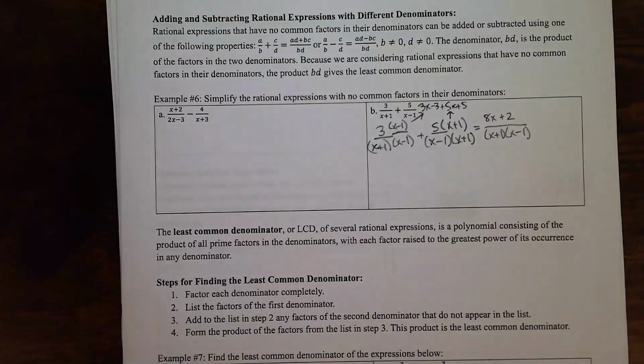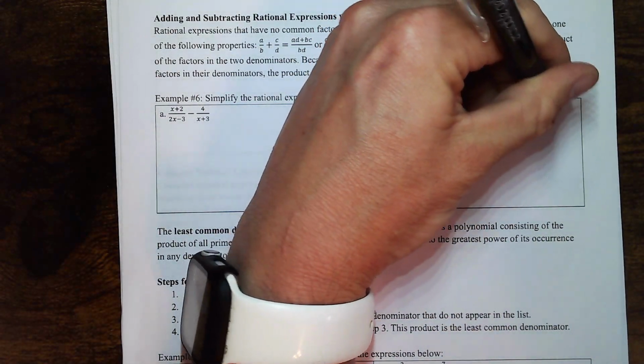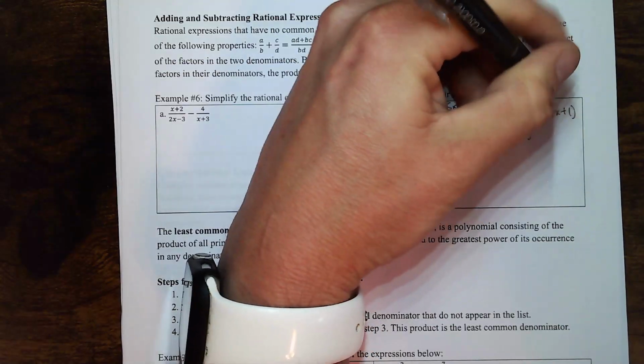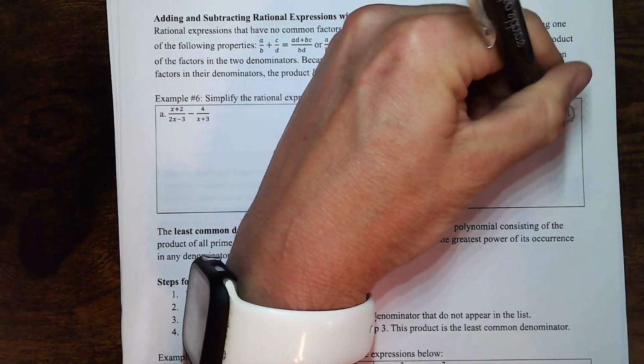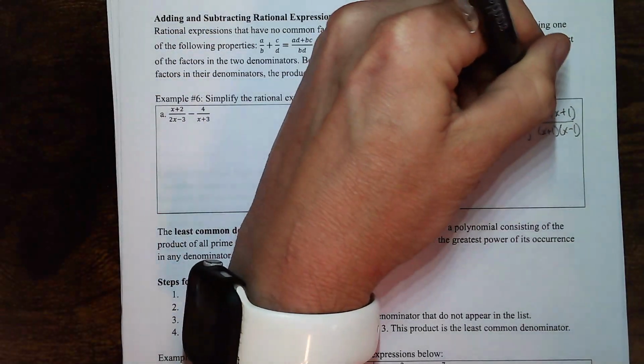Okay? Now the next step is you're going to see, do I have any common factors? Can I factor any further? Well, I can factor out 2 here, 2 times 4x plus 1. But that's not going to cancel with anything on the bottom here. And so that would be my answer.